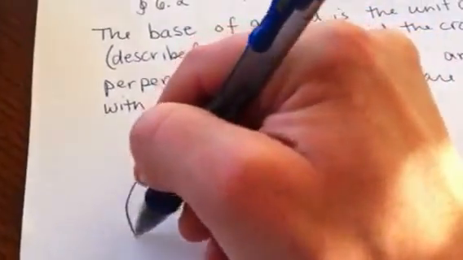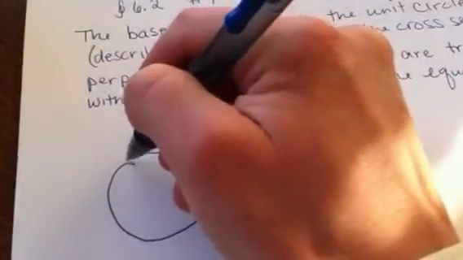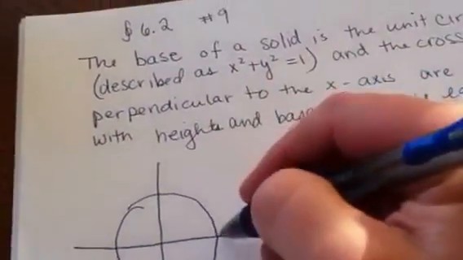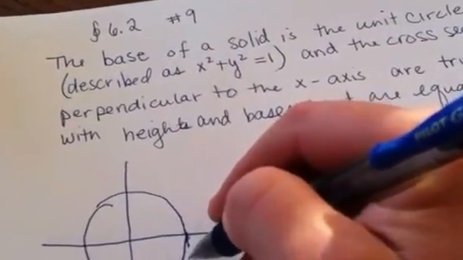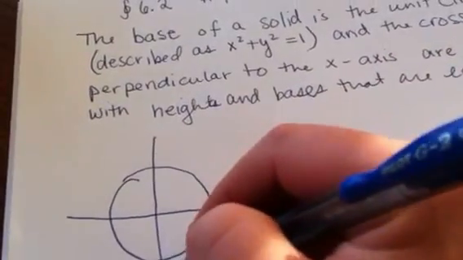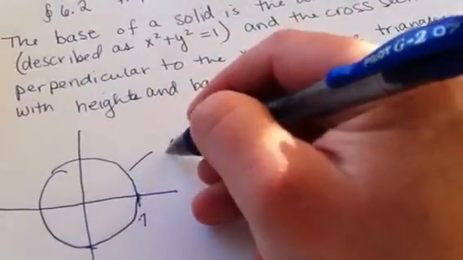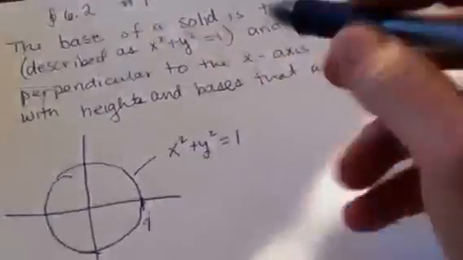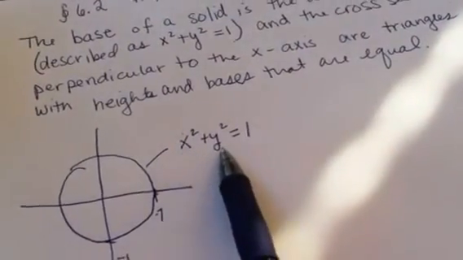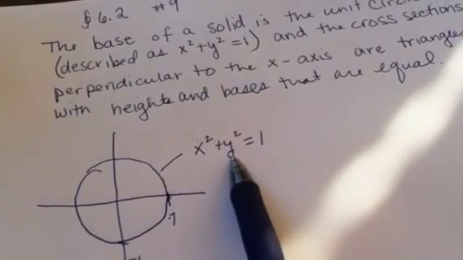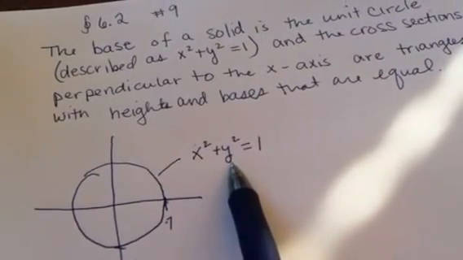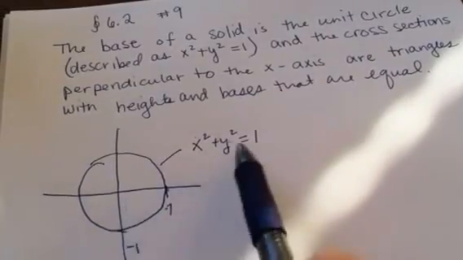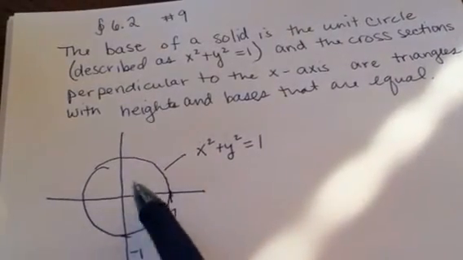So from the top view, we're going to see the unit circle. That is definitely a circle. You believe me, right? It's a perfect circle. Okay, so this is x squared plus y squared equals 1. Now this allows us to solve for either x or y depending on which variable we're going to integrate with, because we're looking for the volume of this given solid.